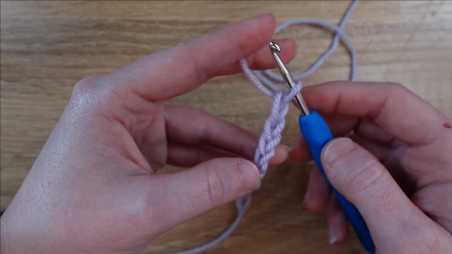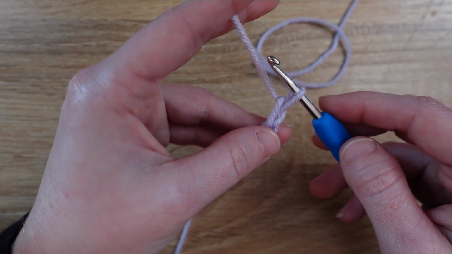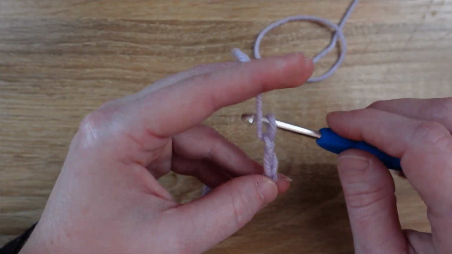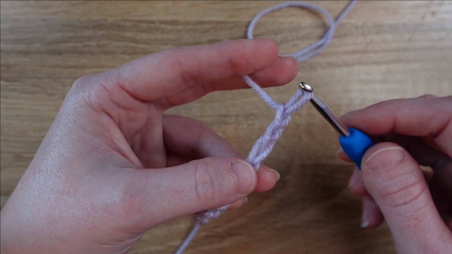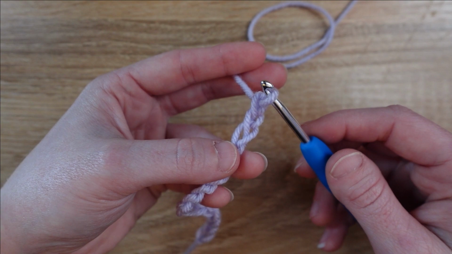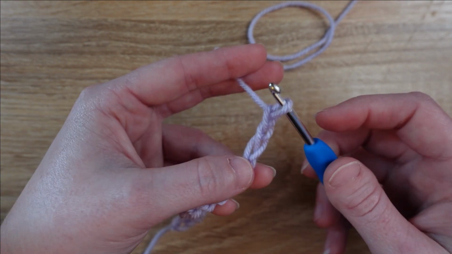Alright, so I've made my 15 stitches for my example here, and then I need to add an additional 2 chain to turn my work. So it's an odd amount of stitches plus 2. If you're doing 21, it'll be 21 stitches plus an additional 2 stitches, so 23.